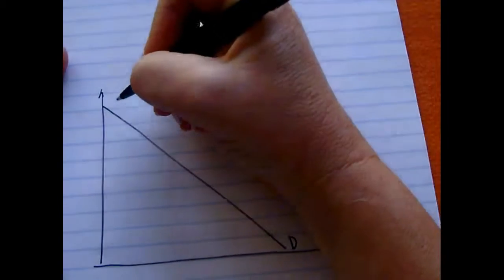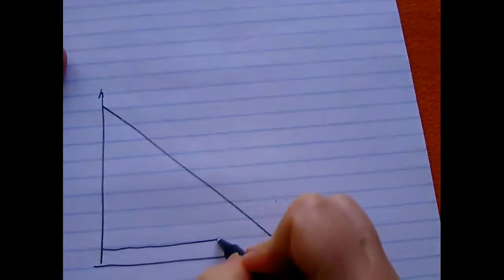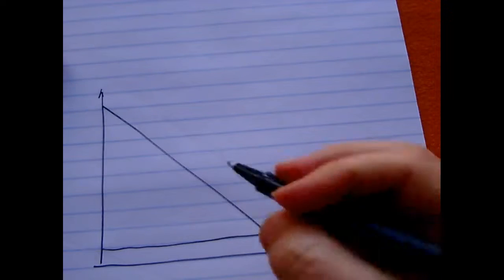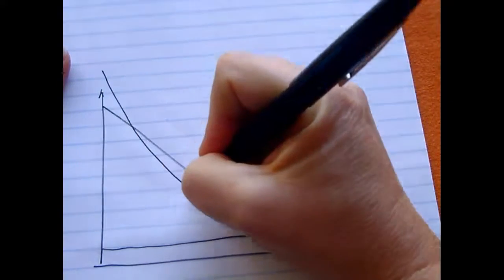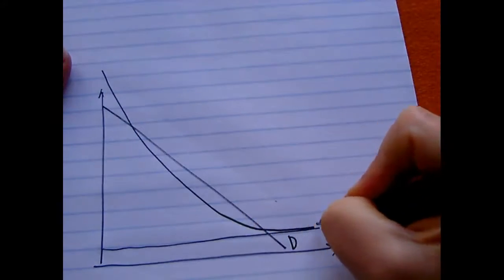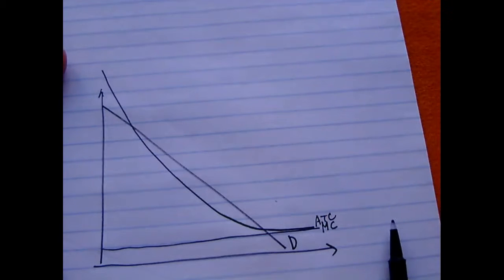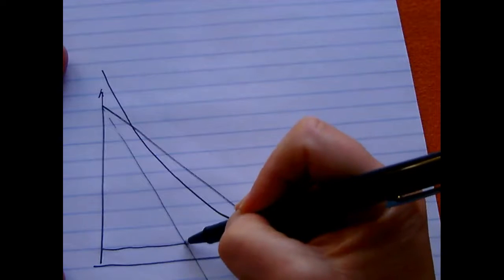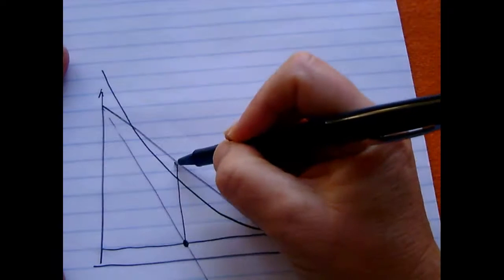We can also have a natural monopoly. And for a natural monopoly, we have a demand curve. We have a marginal cost curve that is often very low, and a significant fixed cost that gives us high average total costs that then asymptote at the marginal cost curve. And the problem is, of course, that this is a monopoly, and so we have a marginal revenue curve. This is where the monopolist would want to sell, and we have the deadweight loss associated with that.